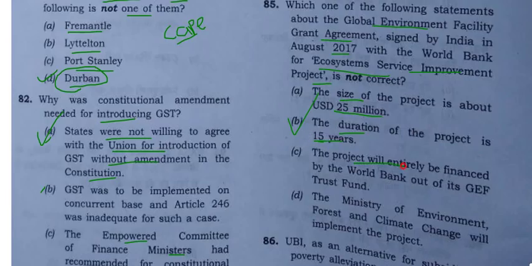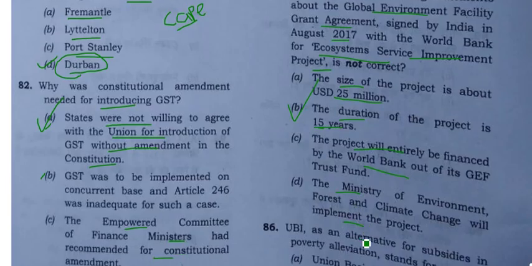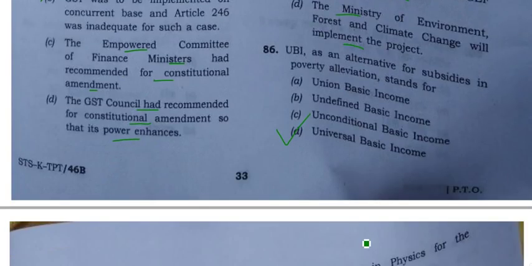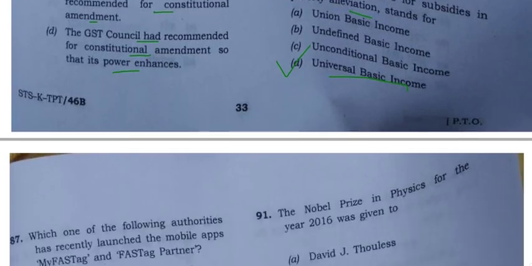The project will entirely be financed by the World Bank out of its GEF Trust Fund. Yeah, that's true. Global Environment Facility Fund. The Ministry of Environment, Forest and Climate Change will implement the project. Yeah, that's true. Okay. So option B is right. Now let's talk about 86th question. UBI as an alternative for subsidies in poverty alleviation stands for Universal Basic Income. This is a very important question, and Universal Basic Income is right. UBI.